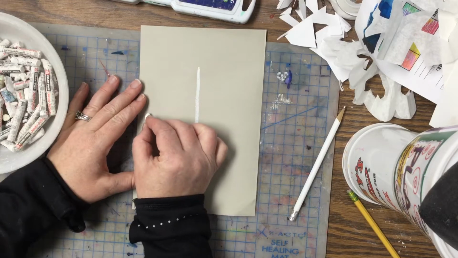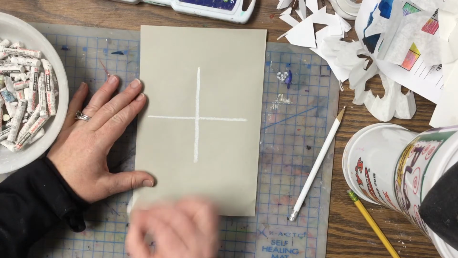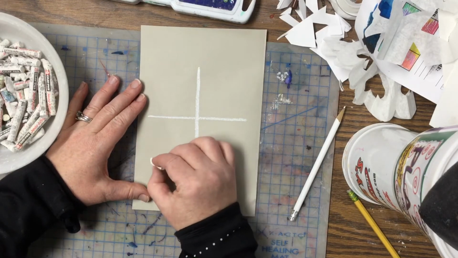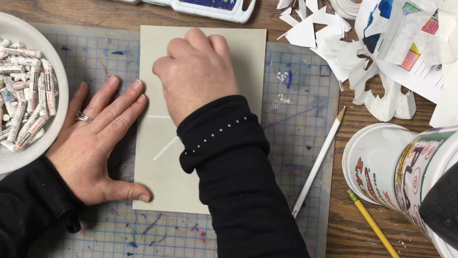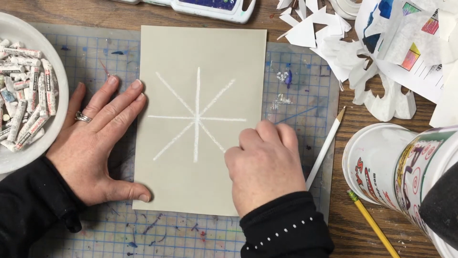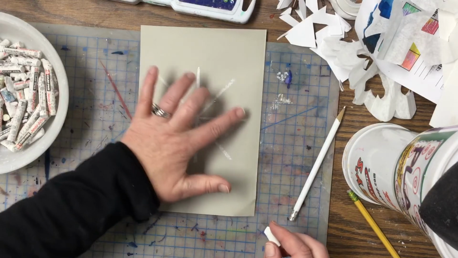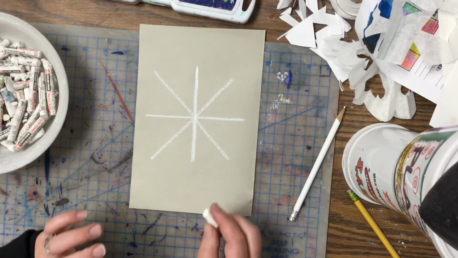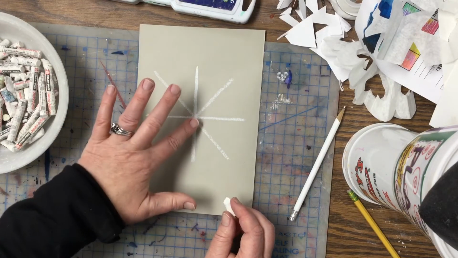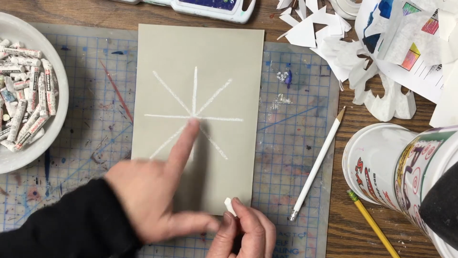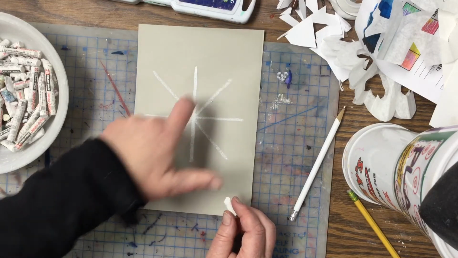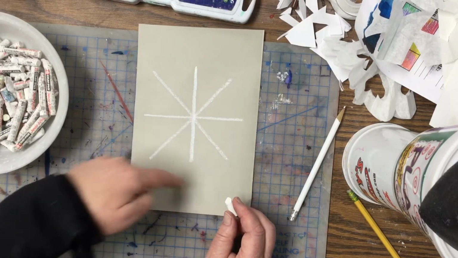And then we're going to go horizontally, like that. And then we're going to make a line going in between, like that. So now we have 1, 2, 3, 4, 5, 6, 7, 8 lines coming out from the middle. So here's our middle. Whatever design I put on here, I have to do it to each one of these lines.